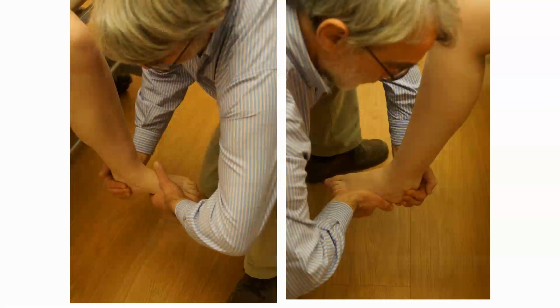We can combine resisted flexion with medial rotation or lateral rotation. And in this way we can distinguish a little bit between a biceps lesion or a popliteus or a pes anserinus lesion. Popliteus and pes anserinus are medial rotators, and the biceps is a lateral rotator.